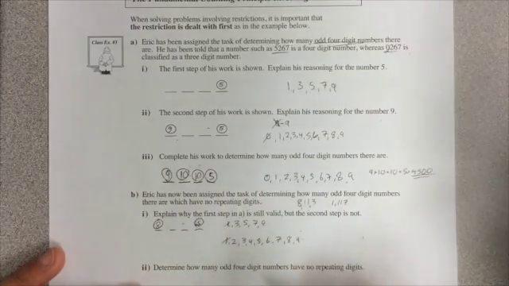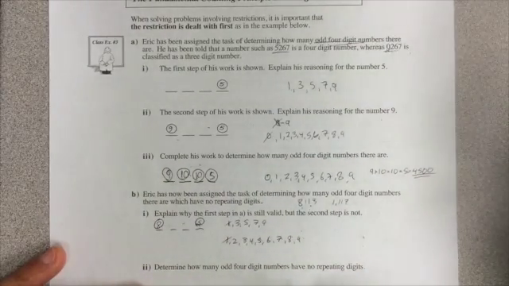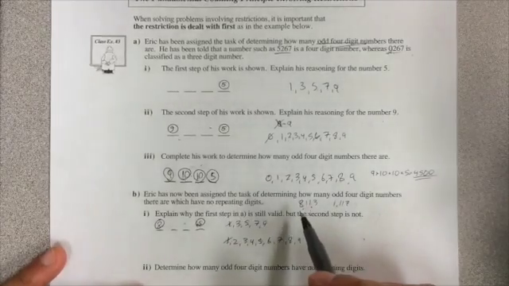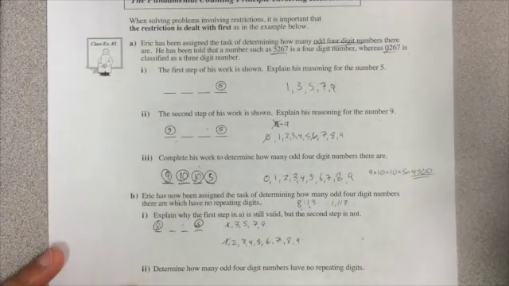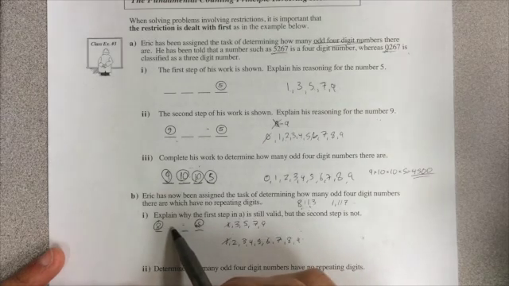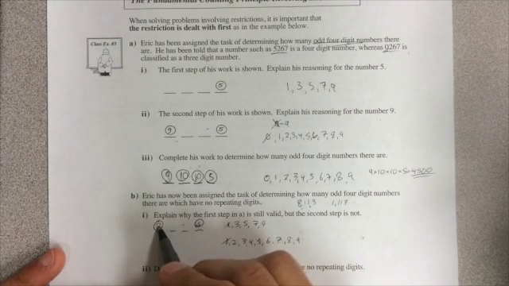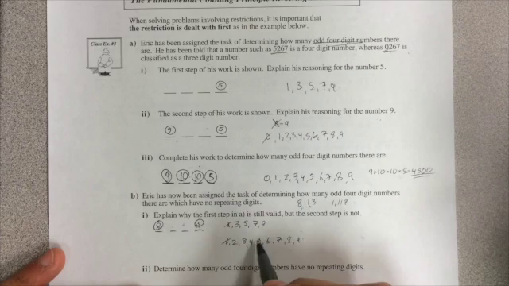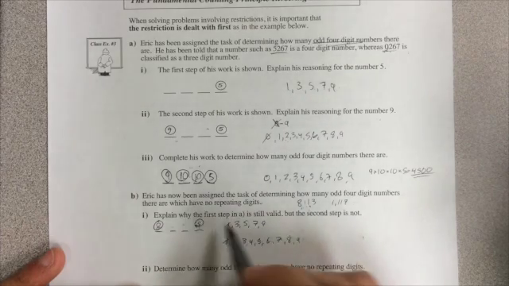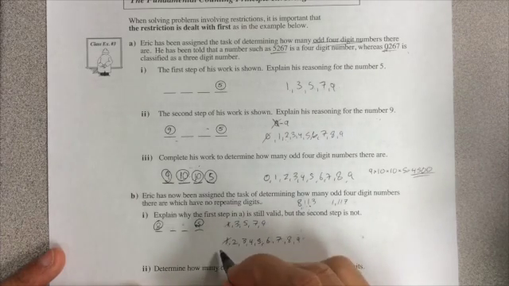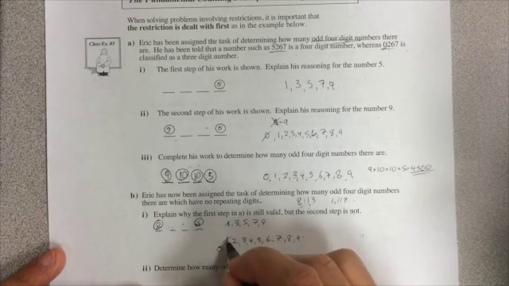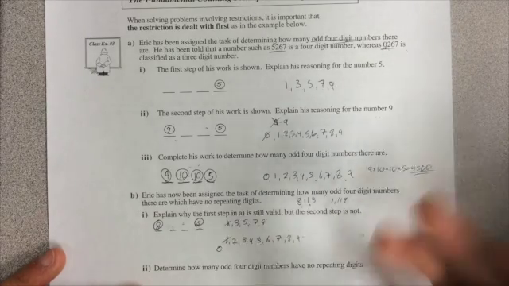Now determine how many odd 4-digit numbers have no repeating digits. Well, it's going to be the same deal here, and if we have 8 to choose from, 1, 2, 3, 4, 5, 6, 7, 8, remember we can use 0, but if we used 1 earlier, then we can't use 1 again.